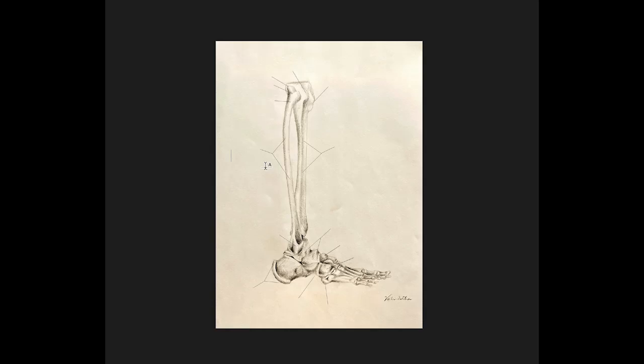All right, ladies and gentlemen, welcome to our video on the lateral leg. Over here we are looking at an image of the leg from a lateral view. This is anterior over here with the toes pointing forward. This is posterior back here facing towards the heel. And we're going to cover the muscles of the lateral compartment of the leg.